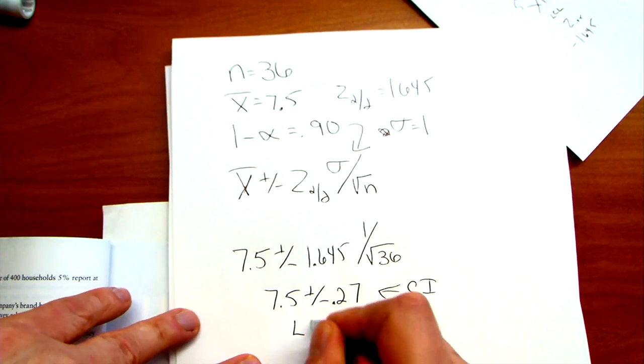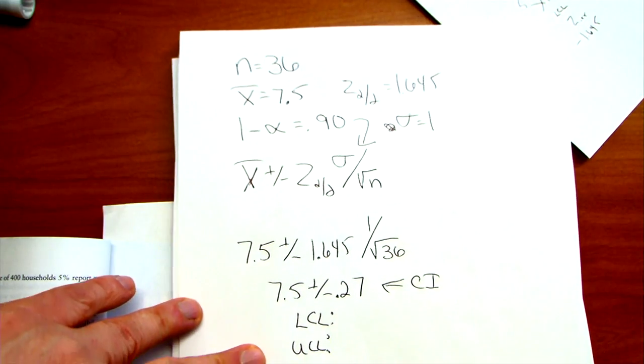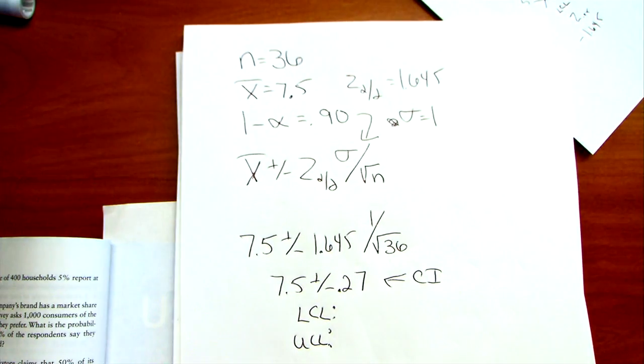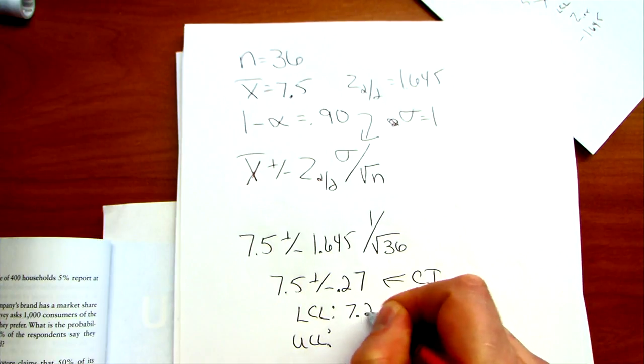If I wanted the LCL and UCL, which I do, how do I find those two things? How would I get the LCL and how would I get the UCL? What do you think? The LCL is the low and the UCL is the high, Max. You just take 7.5 and then for the LCL minus 0.27 and then for the UCL you do plus.